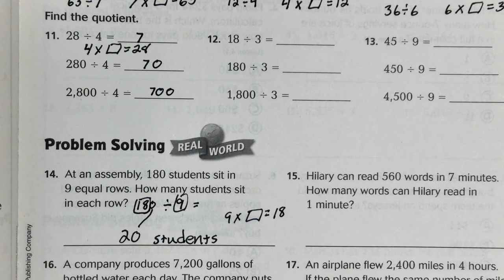And then you can take the rest home and work them at home to help you study for a test. The way that you study for a math test is you practice the type of problem that you're going to see on the test. All right, so the first thing I need you to do is put your name on this paper.